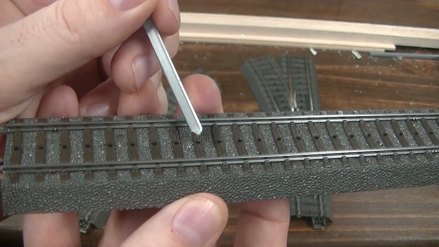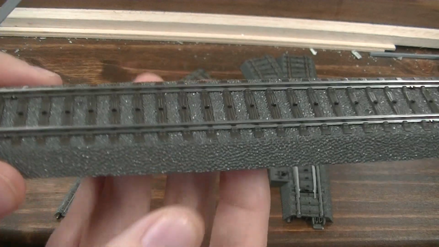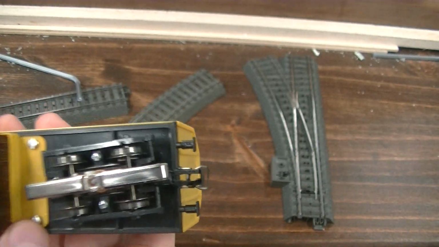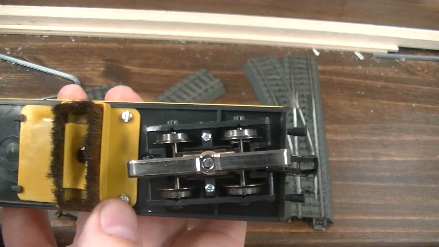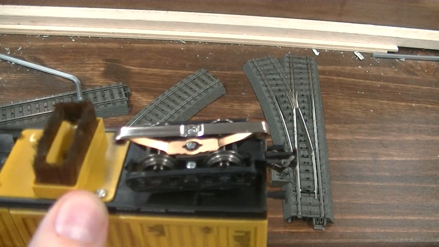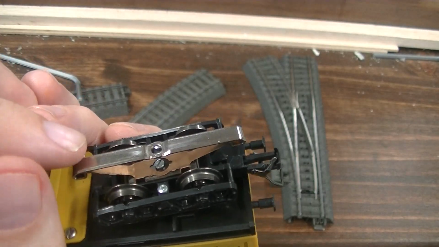Let me pick up a Märklin locomotive and show you how the Märklin system then works. All right. Any Märklin or Märklin-friendly locomotive, AC ready, has this ski. Okay, this little slide bar.